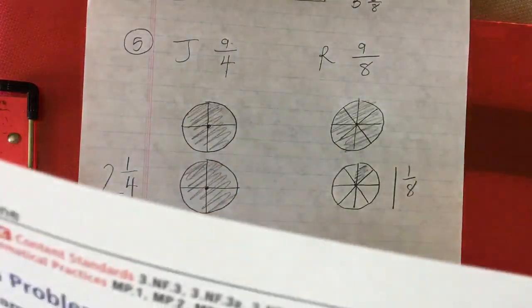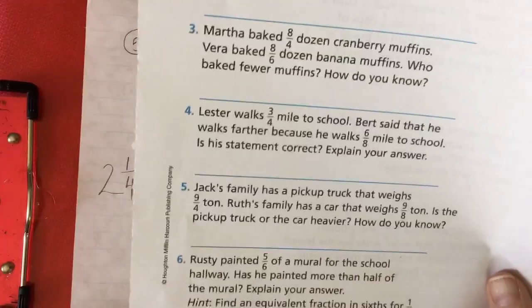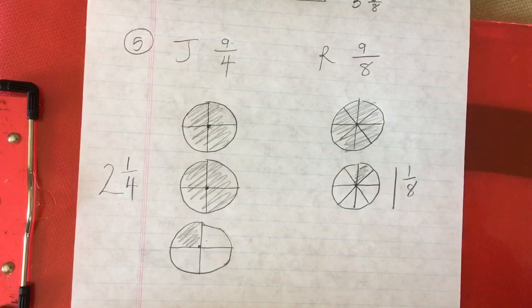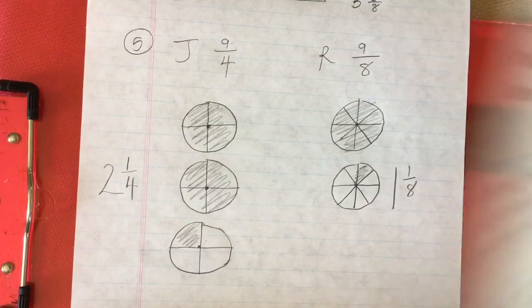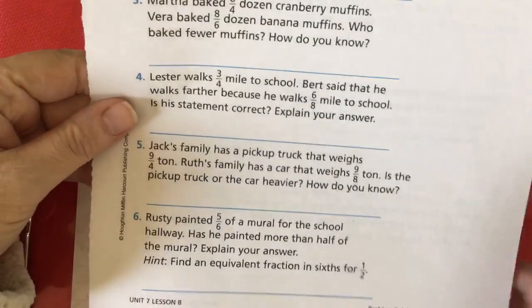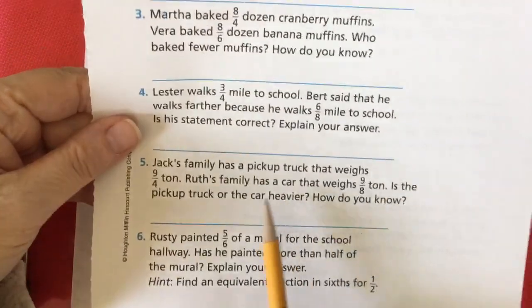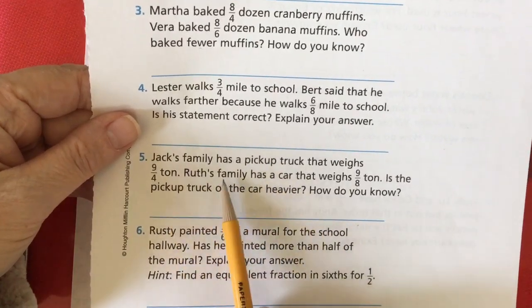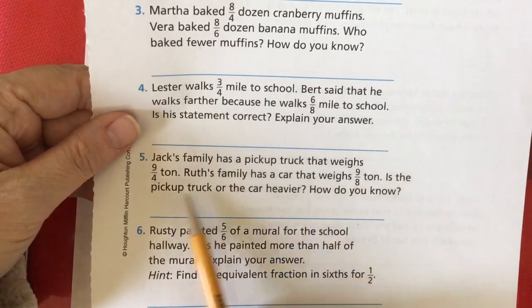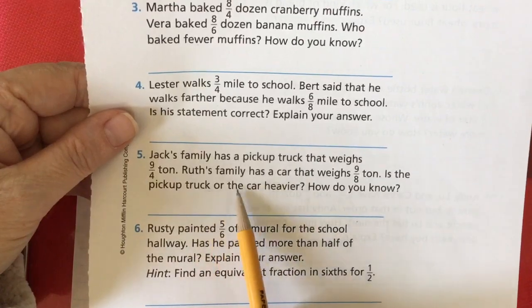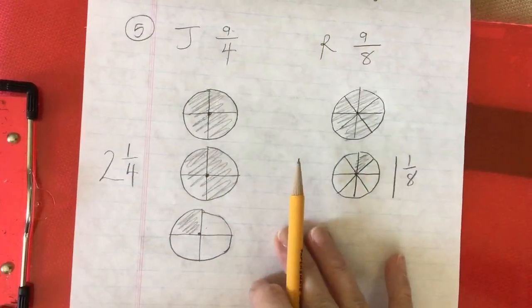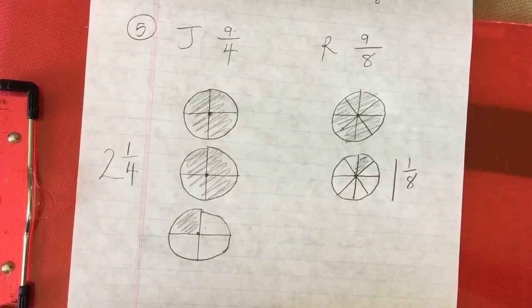Oh, I didn't read the question yet. Maybe you did. I'm not sure. I'm thinking the question's probably going to be like, whose truck weighs more? Whose weighs the least? How do you know? Something like that. Oh, it's a car and a pickup. Sorry, guys. Okay, Jack's pickup truck weighs this much. The car weighs this much. Okay, is the pickup truck heavier or is the car heavier? Look at here. Is the pickup truck heavier or is the car heavier?